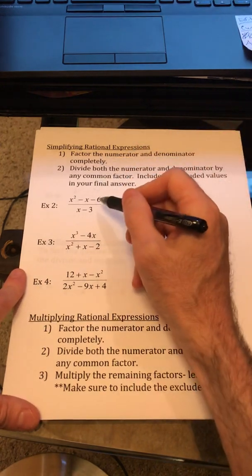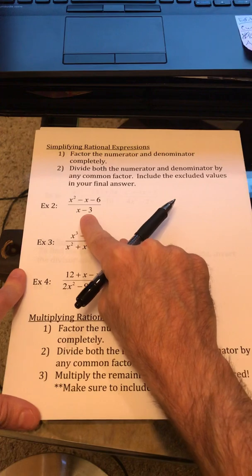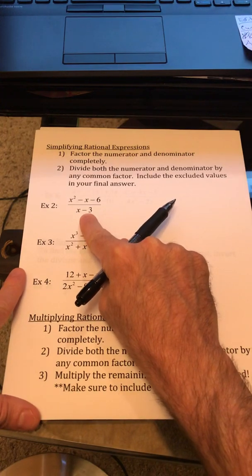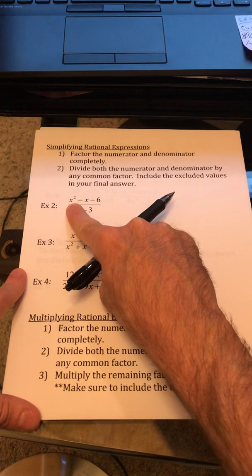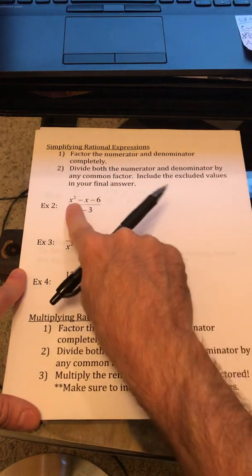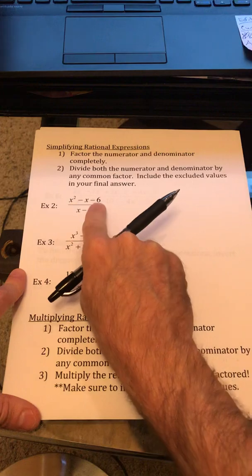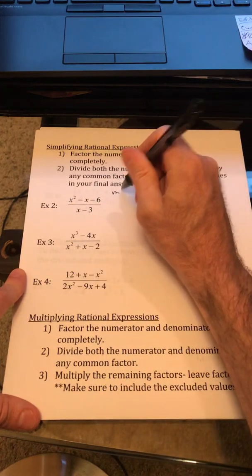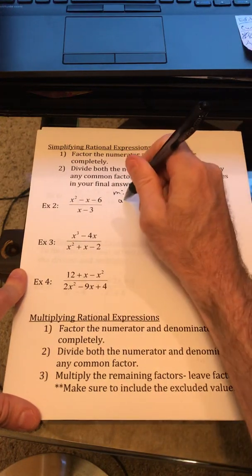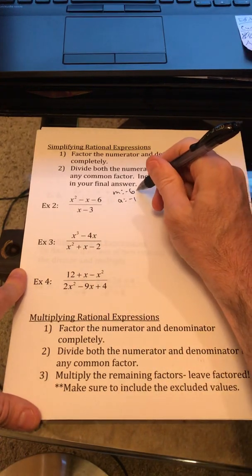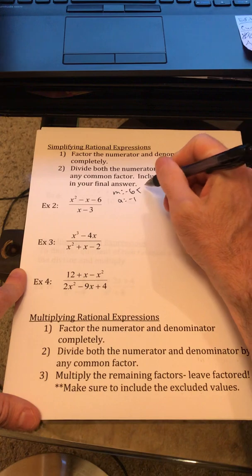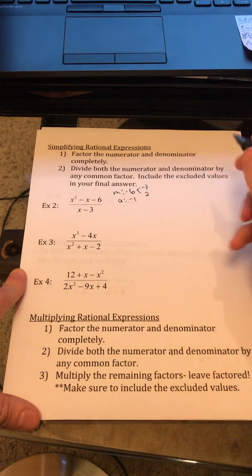So, for example 2 here, you can't factor the denominator x minus 3. For our numerator, because a is 1, we don't have to do the entire splitting the middle process. Here we can just ask what multiplies to -6 and what adds to -1. So our numerator here will be factored using -3, +2.